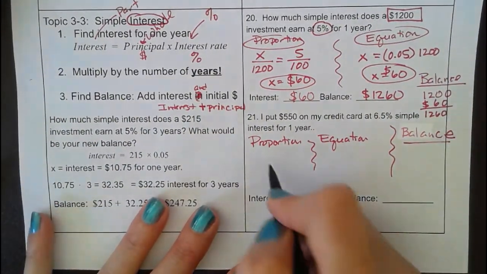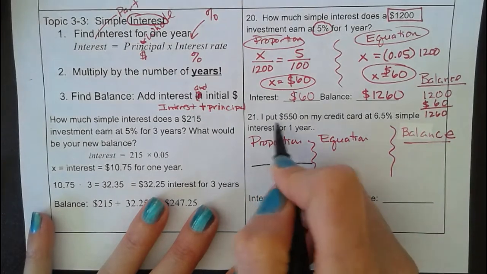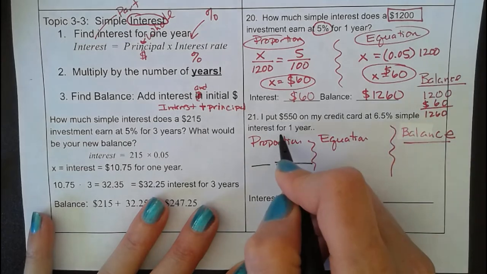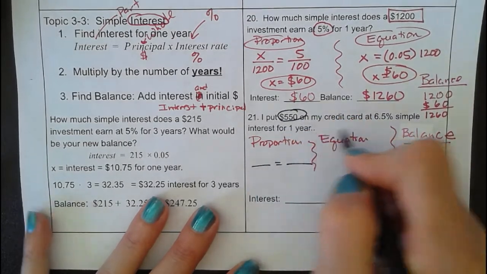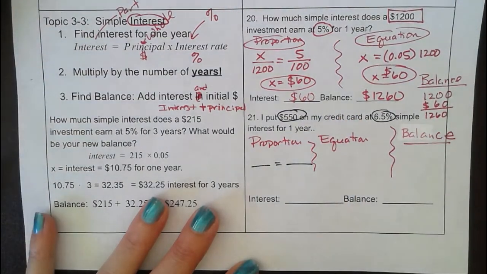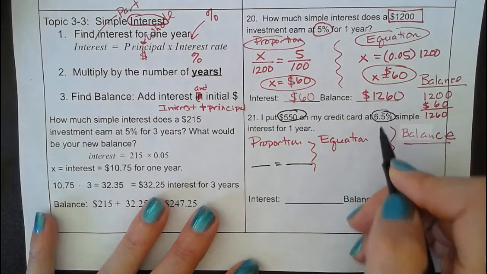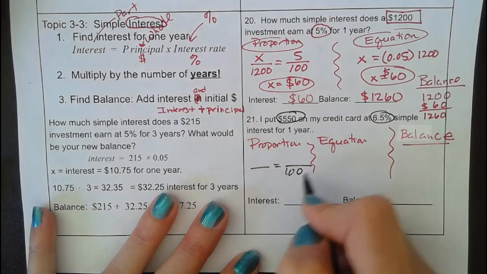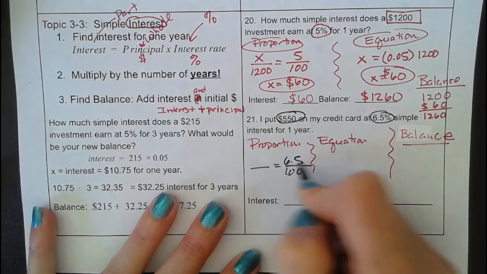I switched to black. I don't know, it's in red there. I put $550 on my credit card at 6.5% simple interest for 1 year. So I didn't have enough money to buy something, so I used my credit card. This is a low credit card rate. That's a deal. Most credit cards charge you more than that. So 6.5 is the percent.